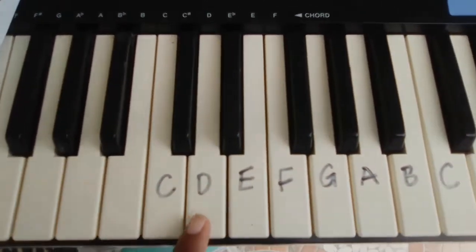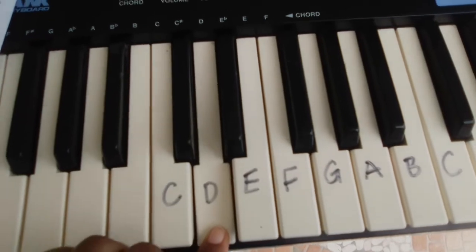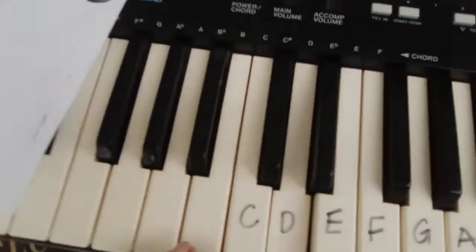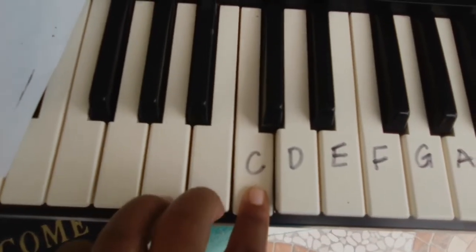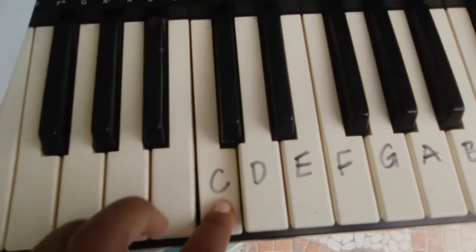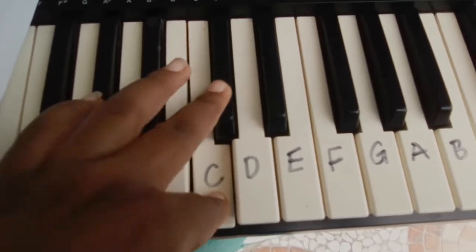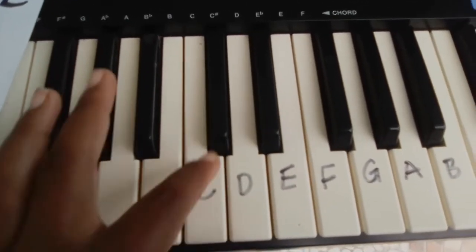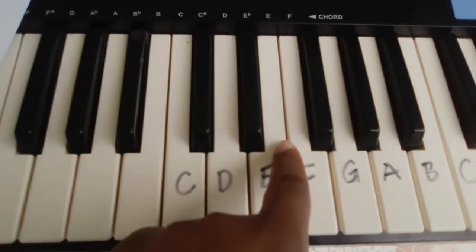We're going to the right. A tone from C would be D. Why? You might ask why. In order to get a tone or a whole step from C, you skip a note, which is this one, the black one here, because remember we're going this way. So we have C, the black note, then D, then a black note, then E. We have no black notes here.